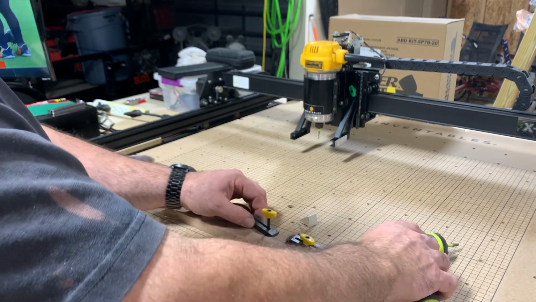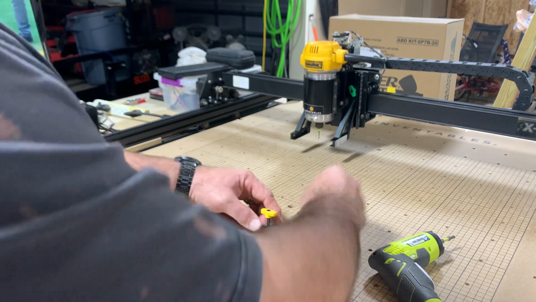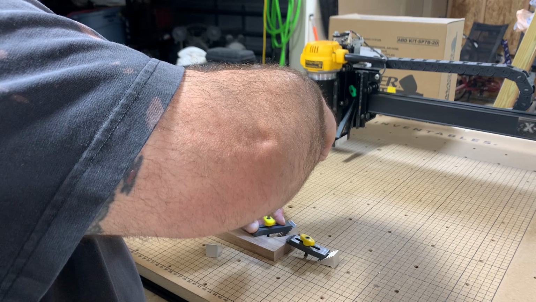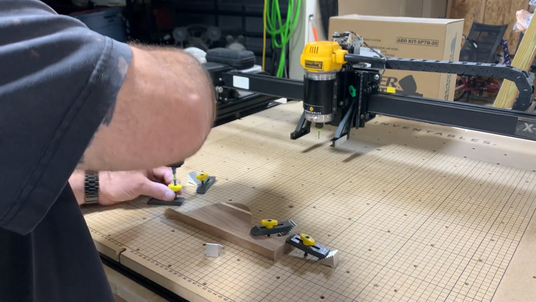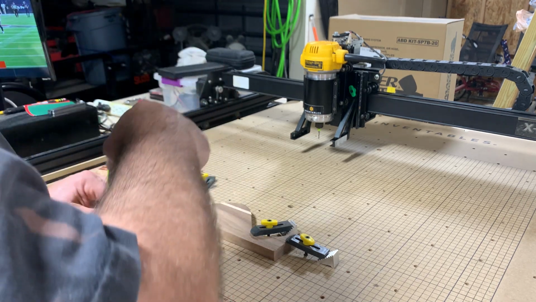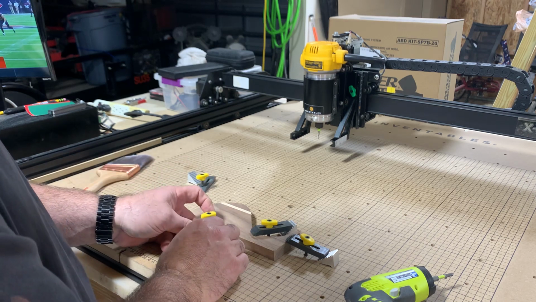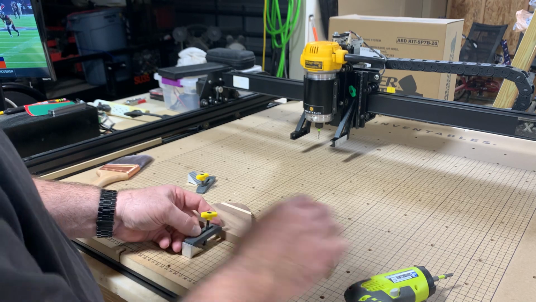Do it out here. Well, it needs to be on here, so let's use that there. I think that'll work.